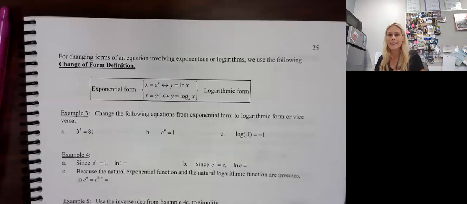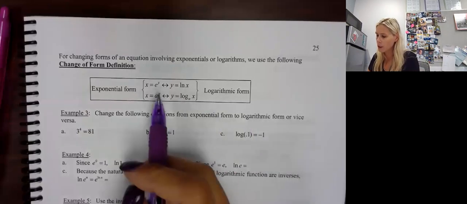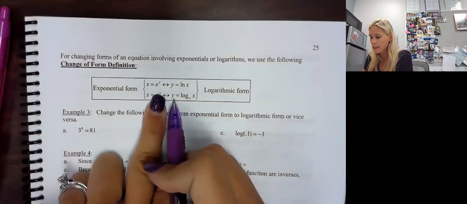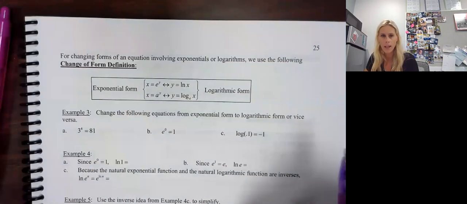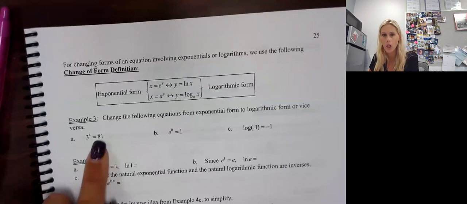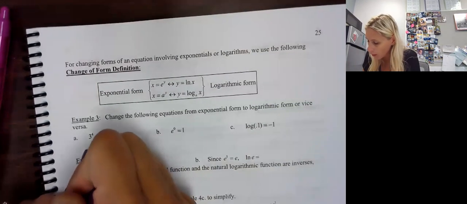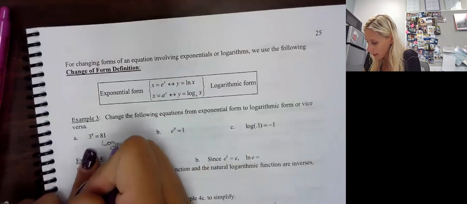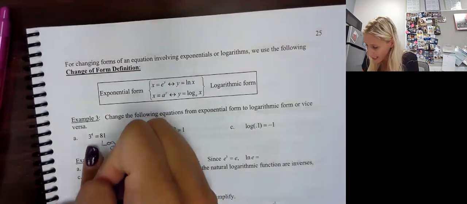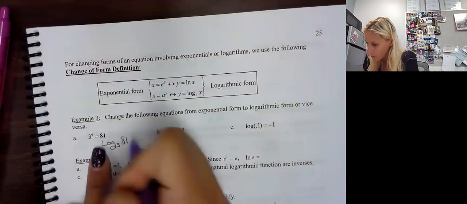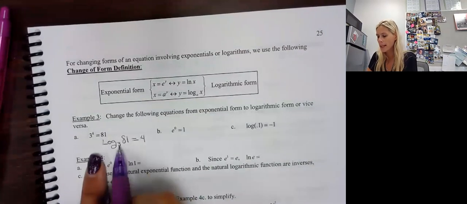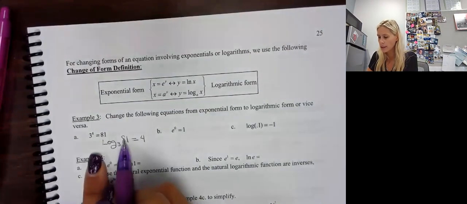So the idea is this. These two are inverses of each other, right? This is how we're related. See where the base is, see where y is, see where x is. Okay, so if we were to change this exponent into a logarithm, we would say log, and of course that base would be 3. Now what happens is that you use the y value, which is 81, and then equals your exponent. So there's your base, there's your exponent, and there's the value.